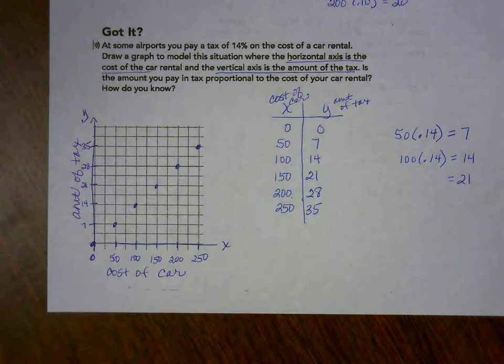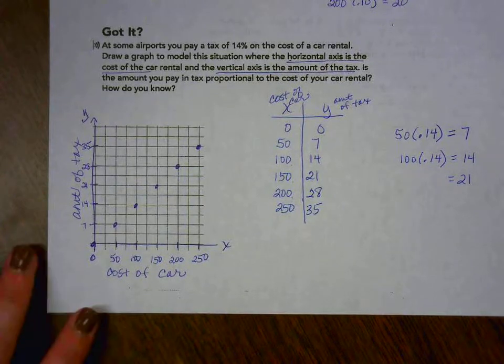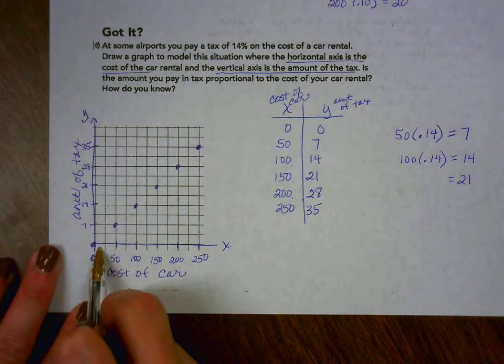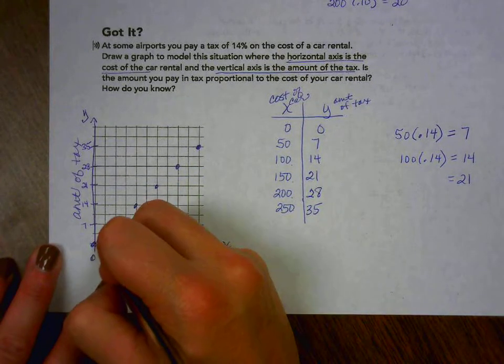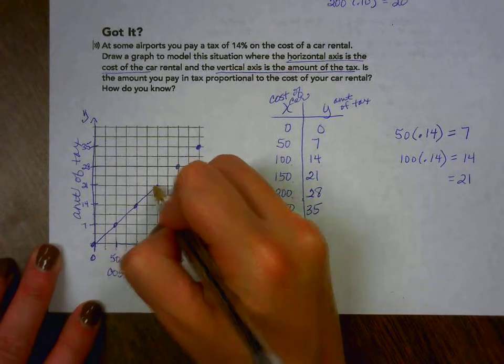Can I draw a line between these points? Yeah, is the cost of the car going to be exactly $50? No, it's probably going to be like $55.37 or whatever it is. So because I can have points in between these two, I can go ahead and draw a continuous line.